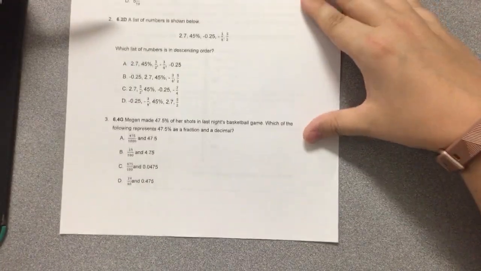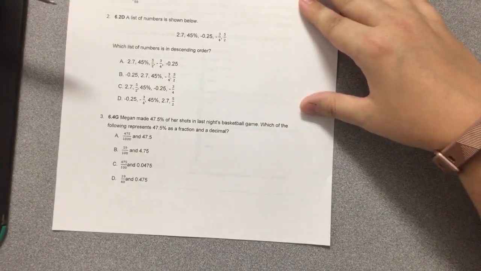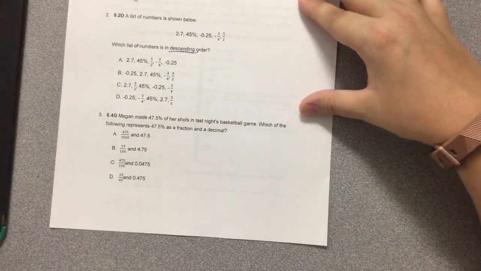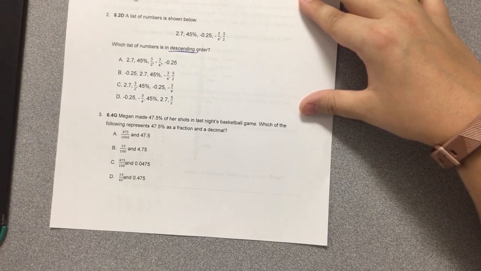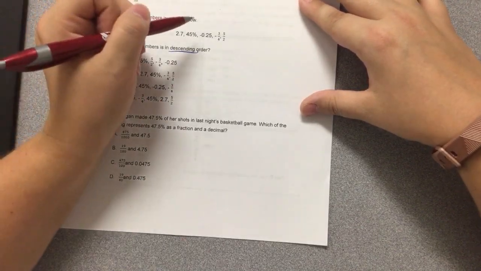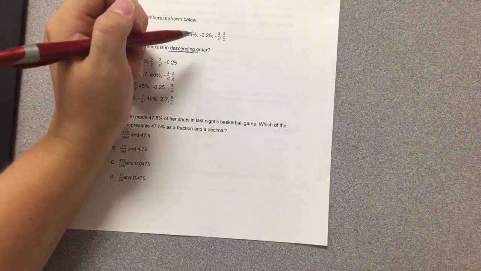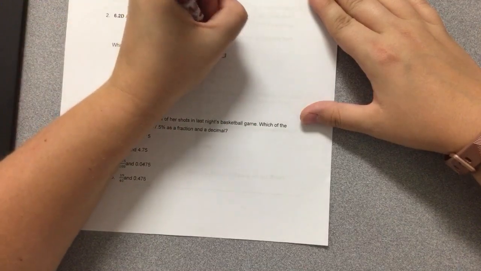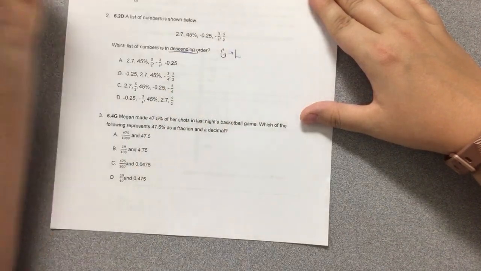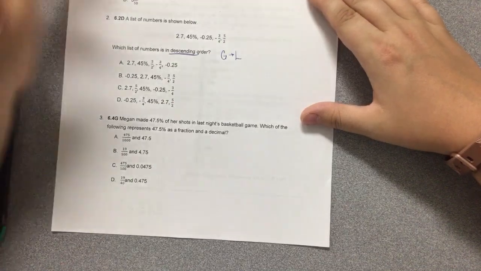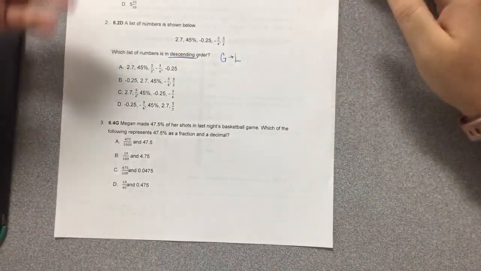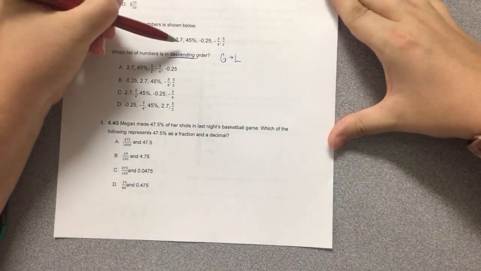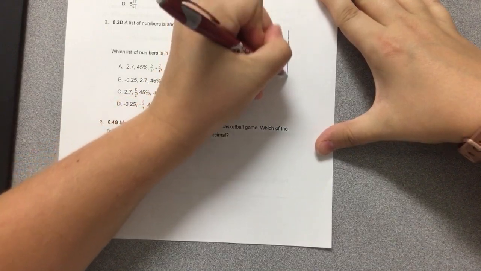All right, number 2. A list of numbers is shown below. Which list of numbers is in descending order? Now, descending, we descend the stairs, top to bottom. So we are looking at making sure we are going from the greatest to the least. So I'm going to go ahead and write greatest to least so I don't forget. And then we all know the very first step to putting our numbers in order is, that's right, making sure they're all in decimal form. So I'm going to make a table to help me out.